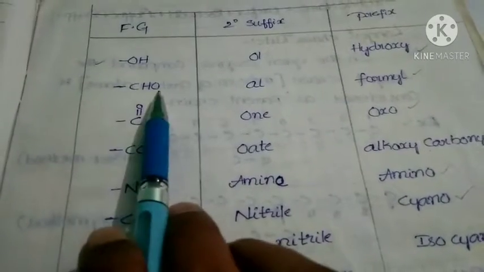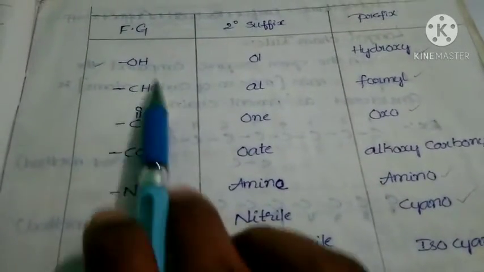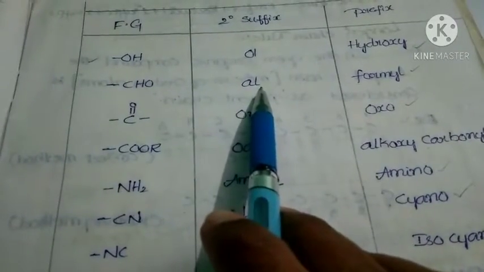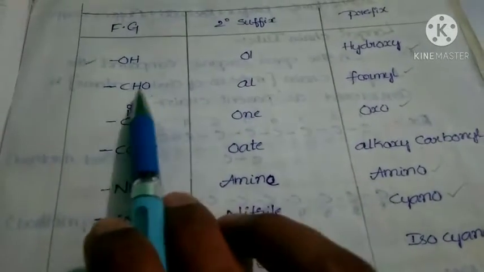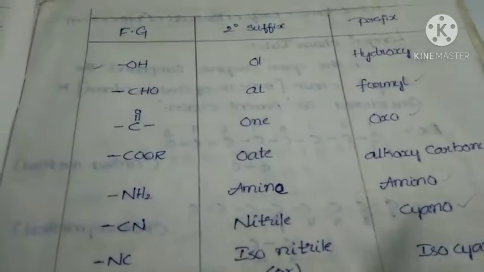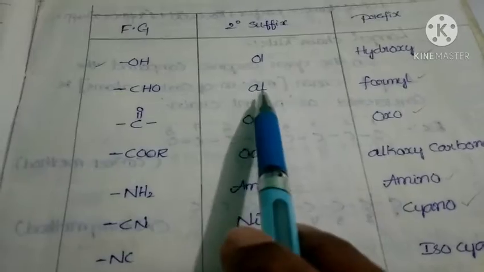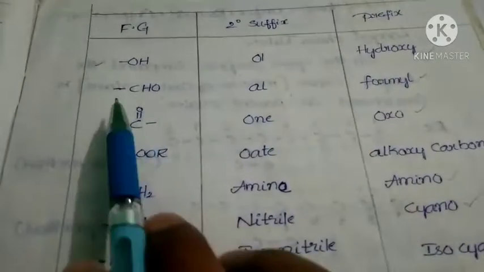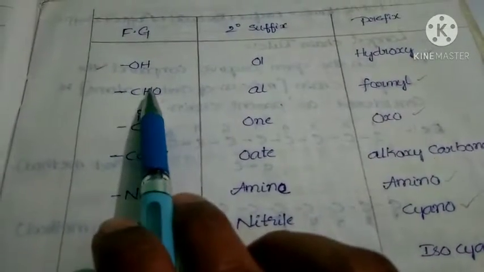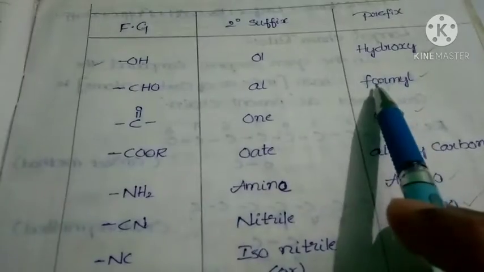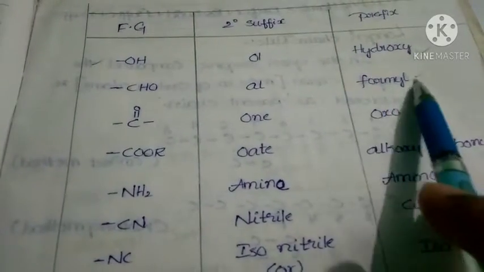Similarly, in case of CHO, that is aldehyde, its secondary suffix is al. That means when CHO is present only along with carbons and hydrogens in a given organic compound, then the CHO part should be called al. If it is given as a substituent, then it should be called formyl.